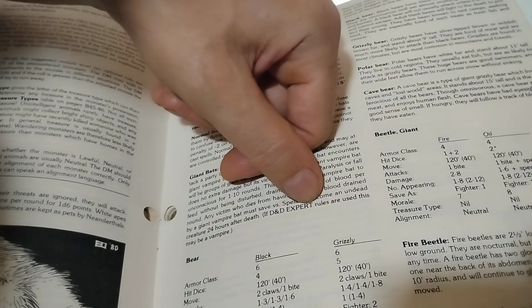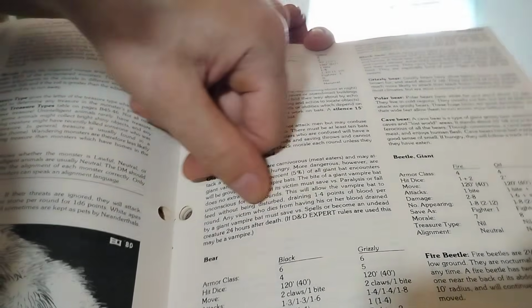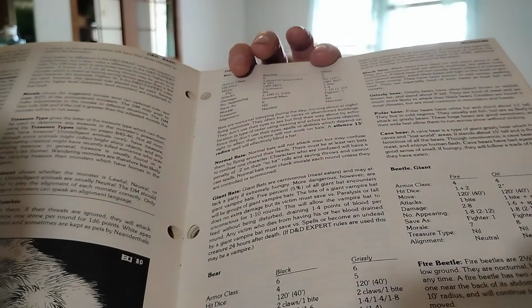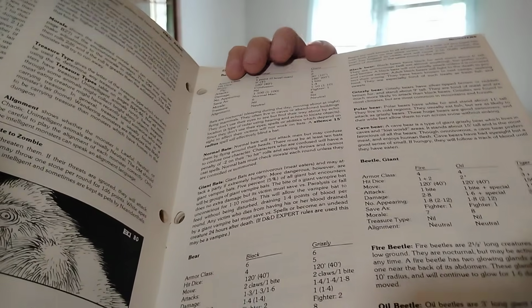If D&D expert rules are used, this may be a vampire. So they're talking about the undead. Your character becomes a vampire.